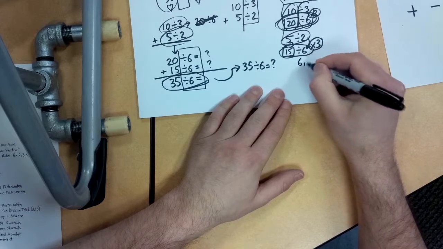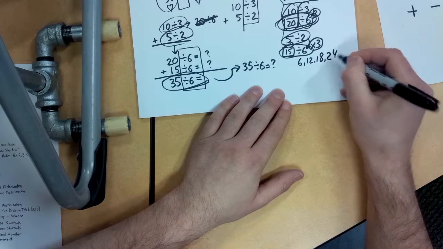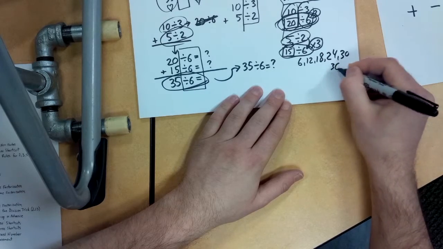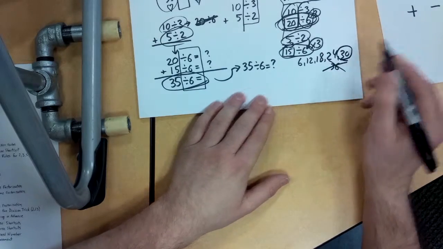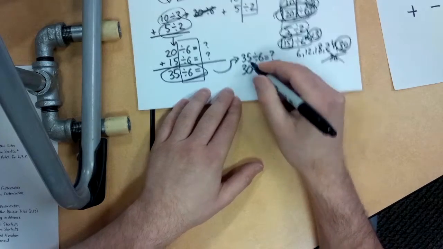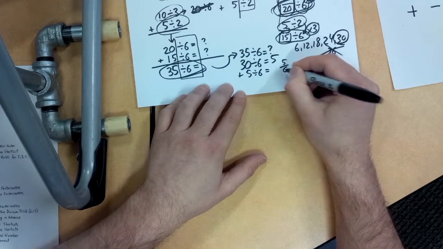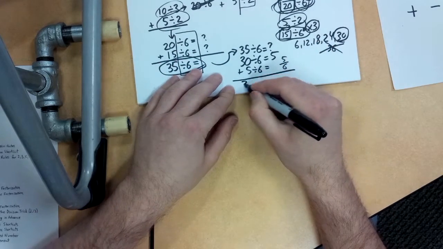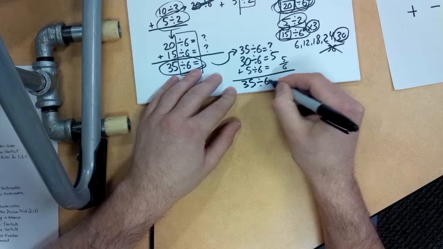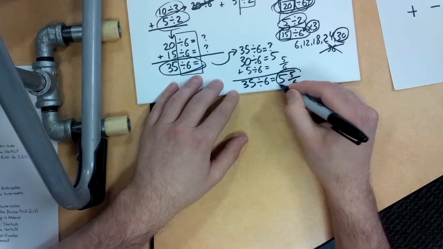But if we skip count by 6s, 6, 12, 18, 24, 30, 36, that's too high. We can go to 30 and get 30 divided by 6 equals 5, and then add 5 divided by 6. So it follows then that 35 divided by 6 equals 5 and 5 sixths.